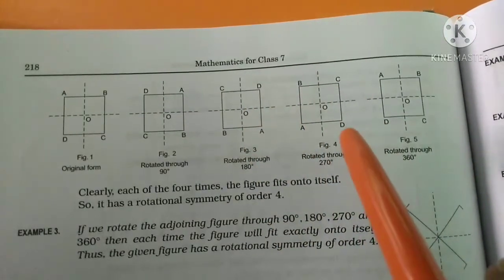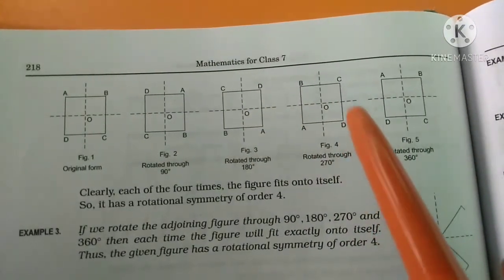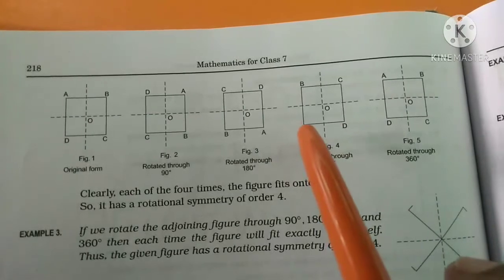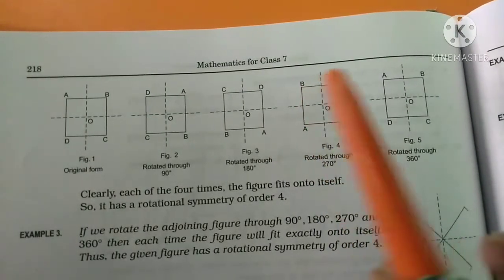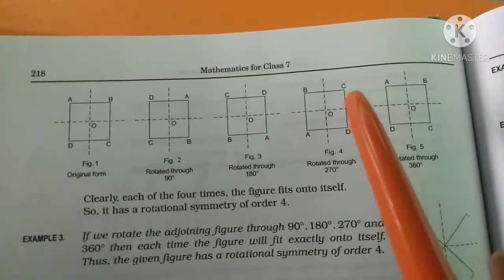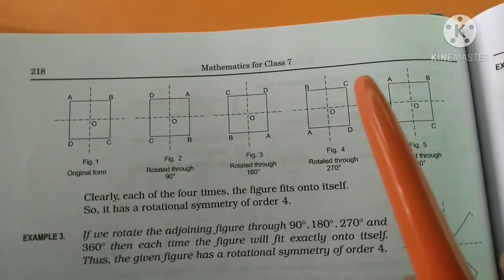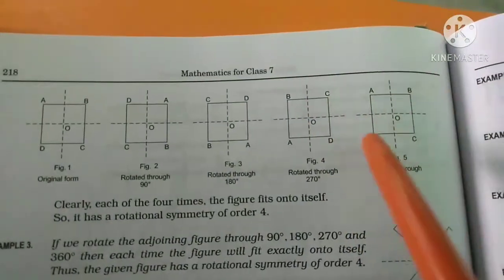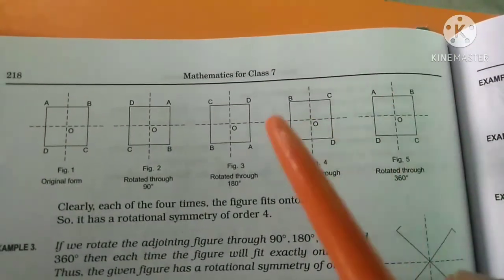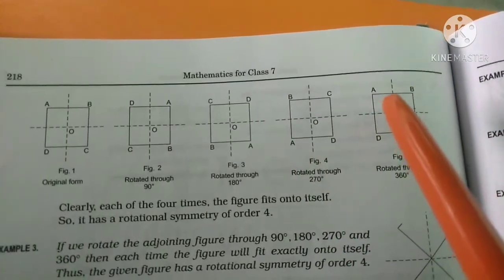D will move to the position of A. A will move to the position of B. B will move to the position of C. C will move to the position of D. After the final rotation, that is the fourth rotation, they will again come to their original places.